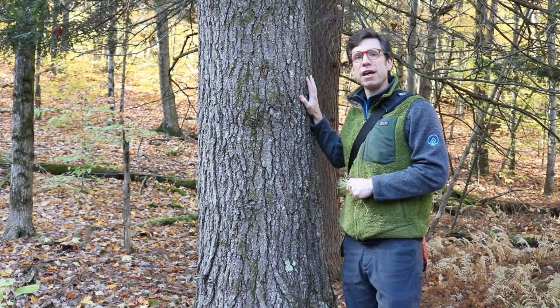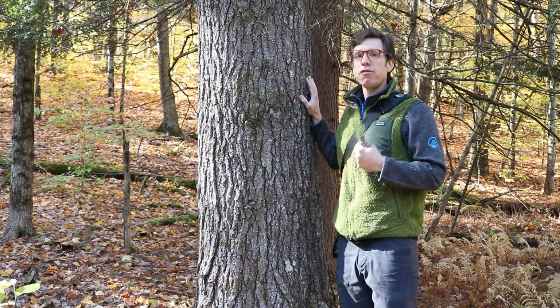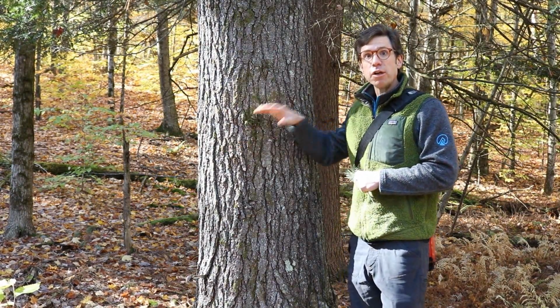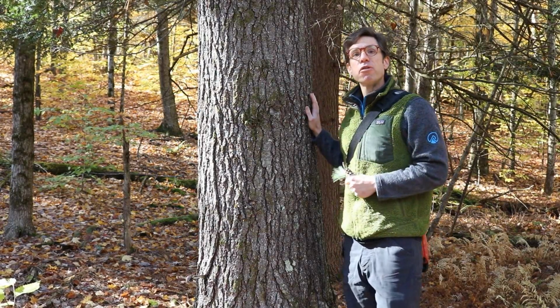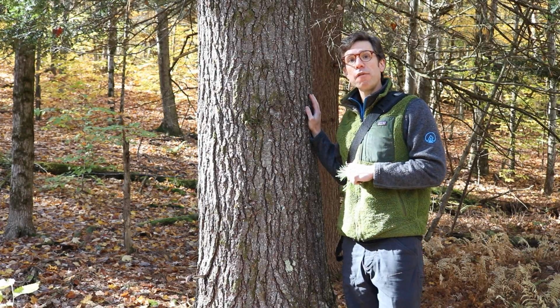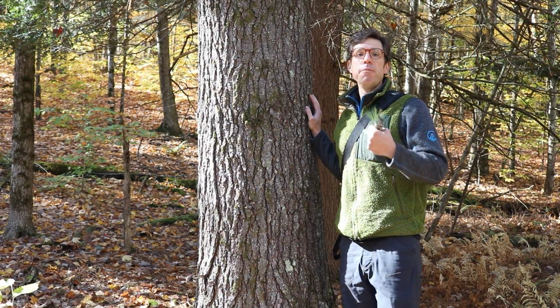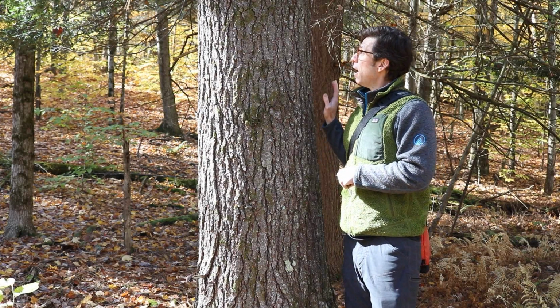And you don't want to take it, obviously, from a live tree because that's going to injure the tree. So again, take it from a tree that has fallen recently or from a limb or something like that that has come off in a storm. If you harvest that inner bark, you can dry it, grind it up, and make a flour out of it.